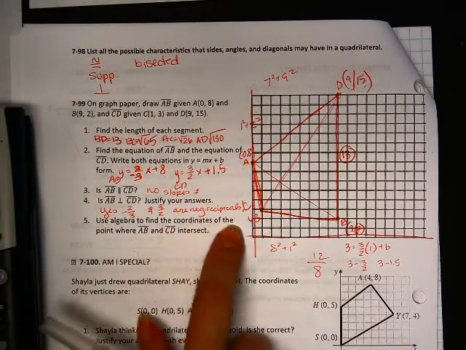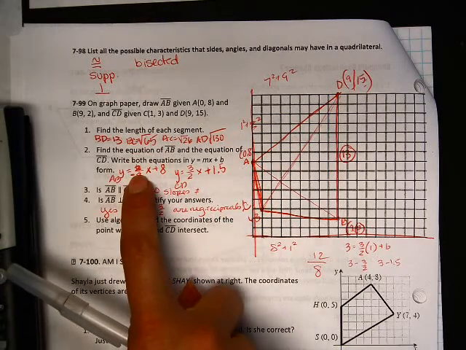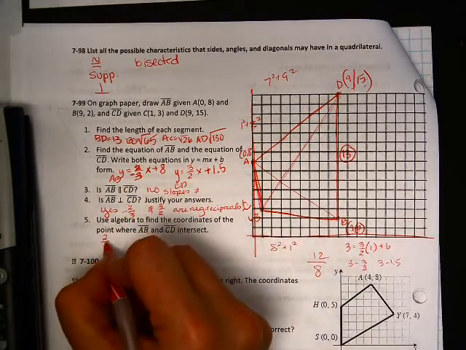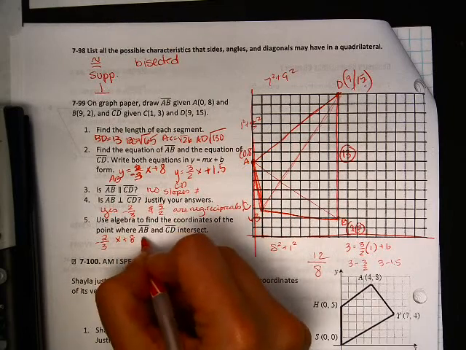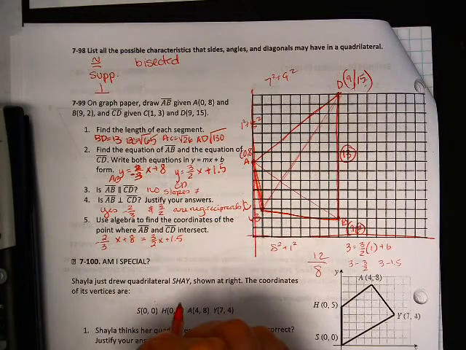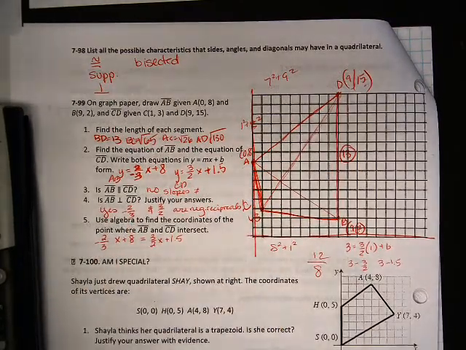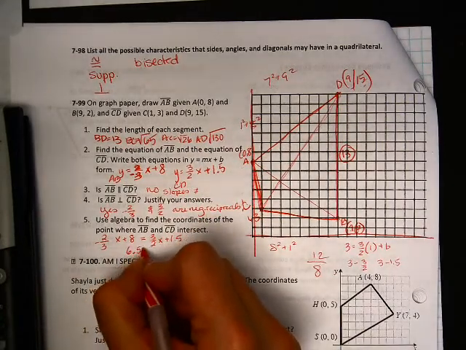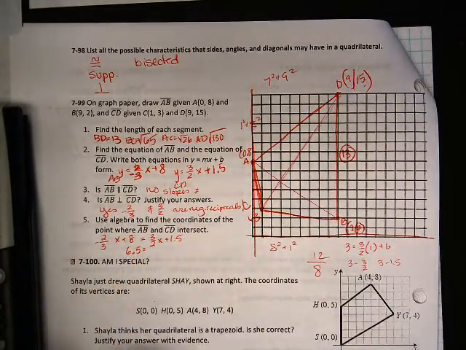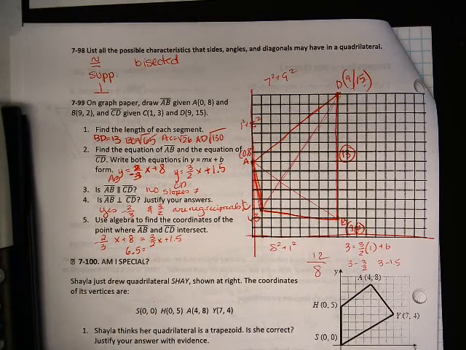So use the algebra to find the coordinates of the point where these two intersect. Well, we're finding out where this is equal to this, so we're going to set this equal to this. And we're just going to do our little math there. So I'm going to move this over. So 8 minus 1.5 is 6.5. And 3 halves, which is really 1.5, plus 2/3, which is 0.66, is 2.16.